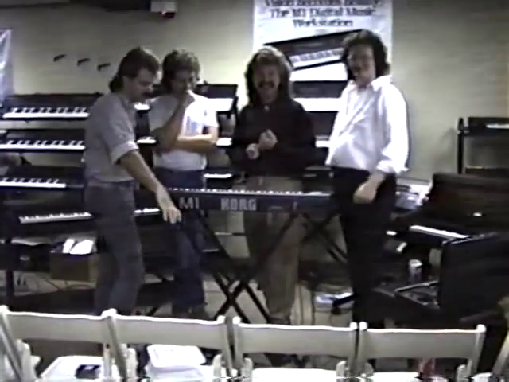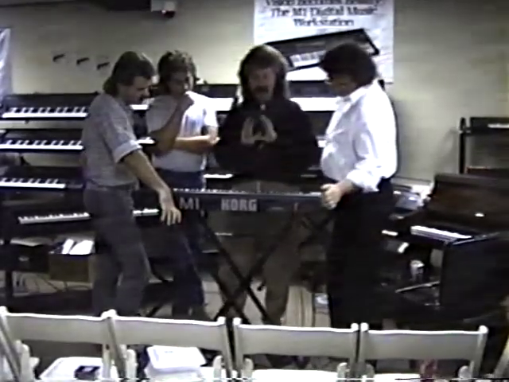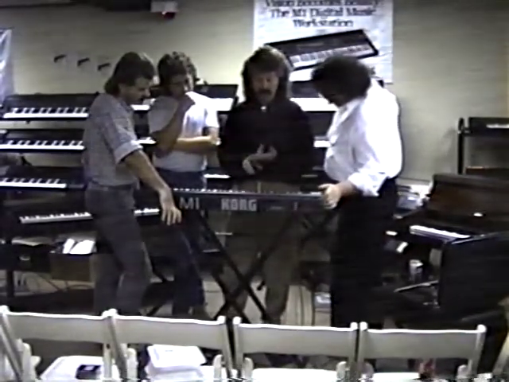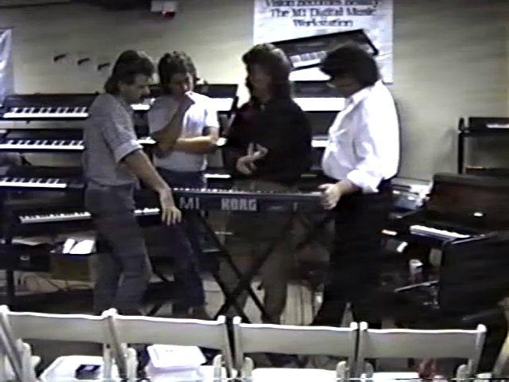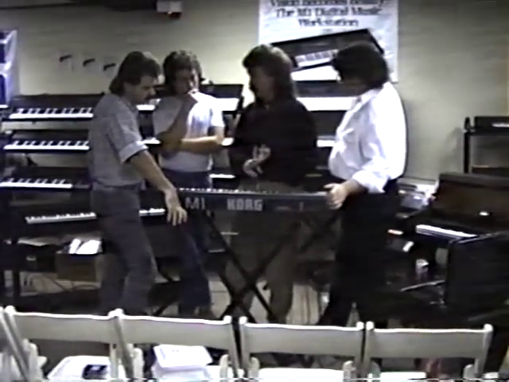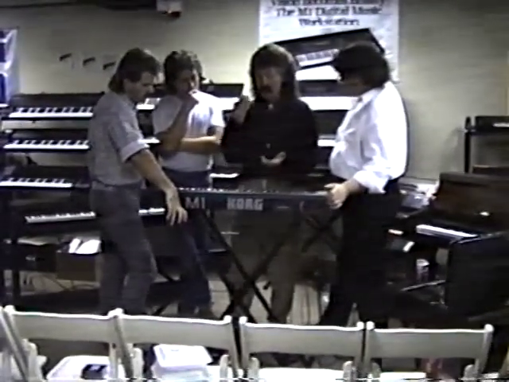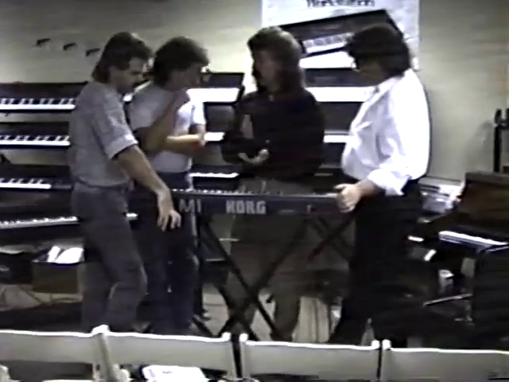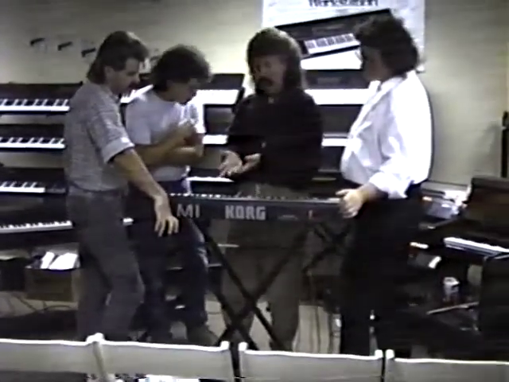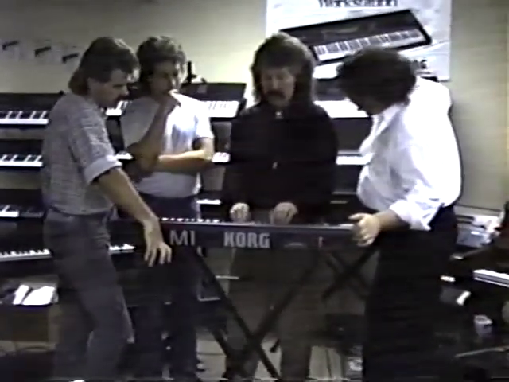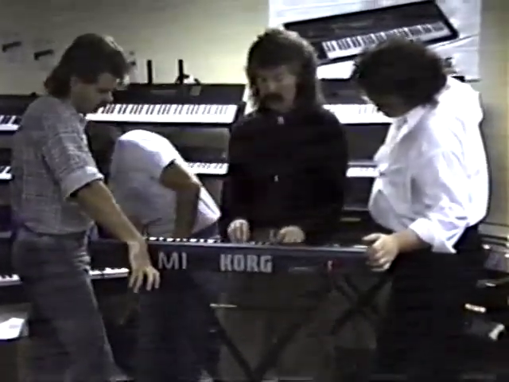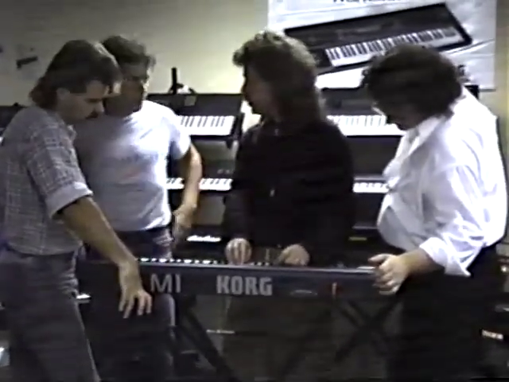Okay, what we're going to do is completely clean out the memory of the M1 sequencer. To do that, we have to do two things. We have to initialize the songs, and we have to initialize the programs. Initialize basically means to erase and set up a length or whatever. It's like a format. It's just about exactly that.